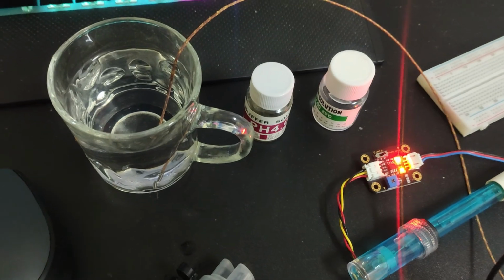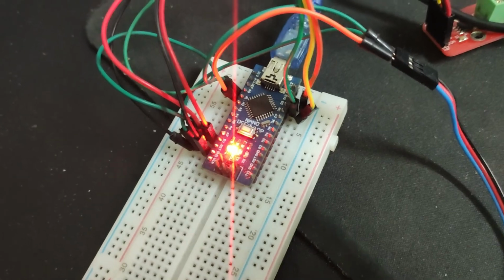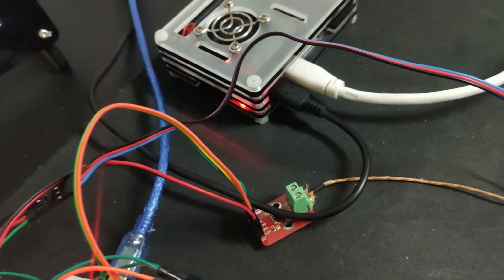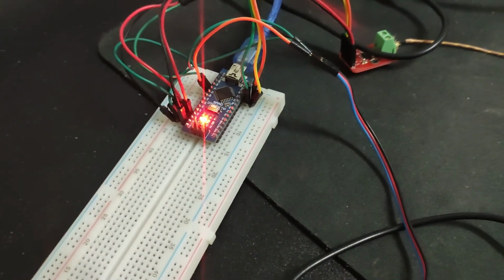So for the practical part, this is my setup. I have used an Arduino Nano and a Raspberry Pi. The Raspberry Pi is the master and the Arduino Nano is the slave. I have used the Arduino Nano because it has analog pins. Raspberry Pi doesn't. We can use an ADC, but I have skipped the hassle of the conversion.